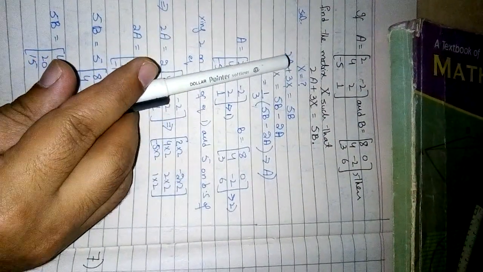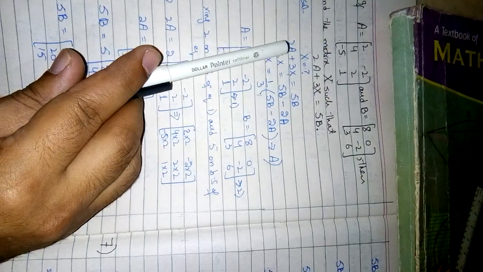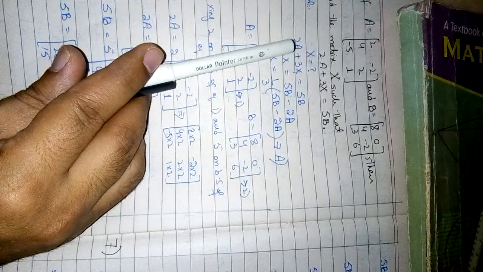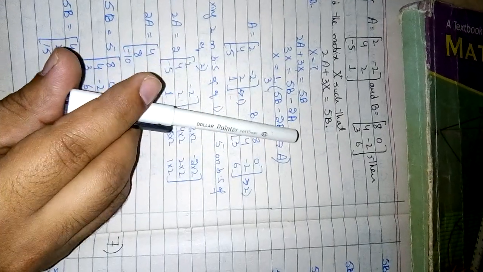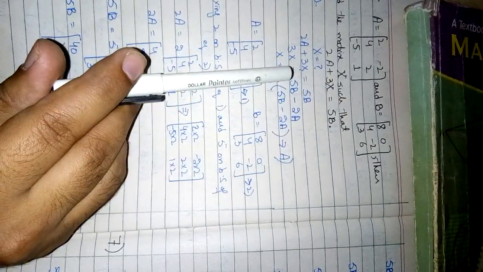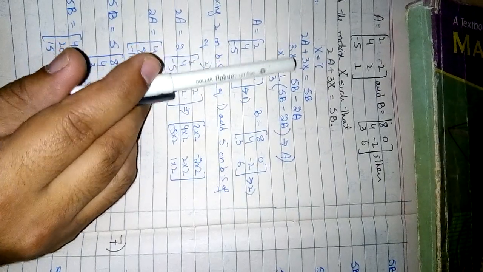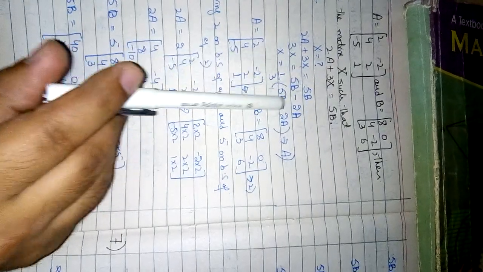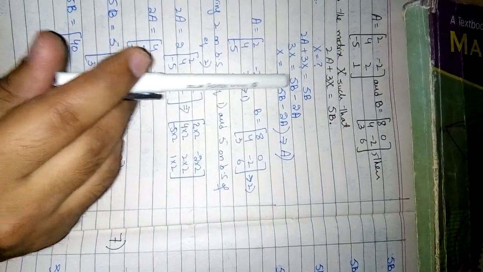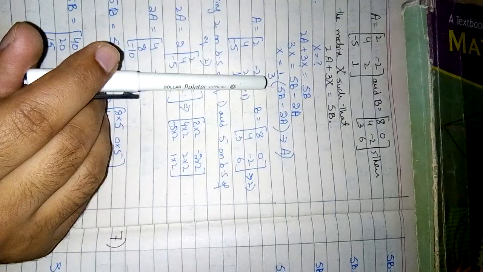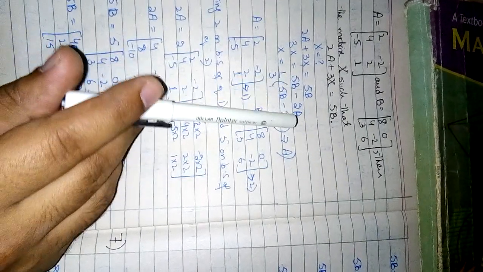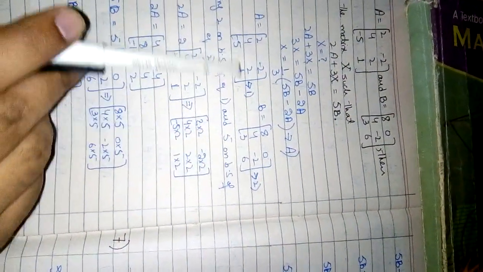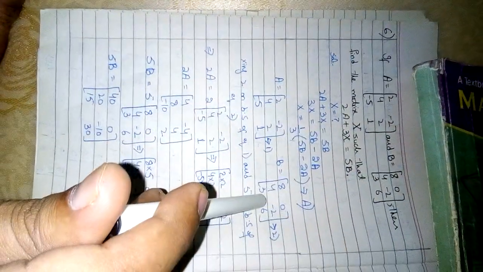For this I will shift this 2A from the left hand side to the right hand side. This is positive 2A. When I shift it, it becomes negative 2A. And we have to find out X, not 3X. So this 3 is multiplied here with X. If we shift it to the right hand side, it will be in divisible form, 1 by 3, and here we have 5B minus 2A. So we have matrix A and matrix B. I will name them as equation 1 and 2.